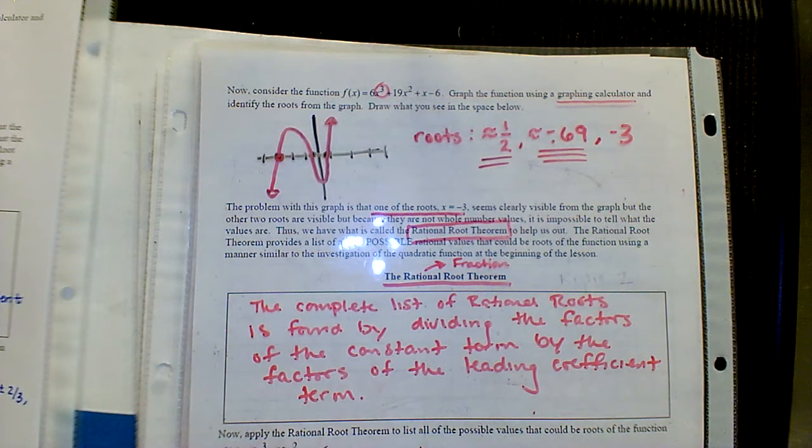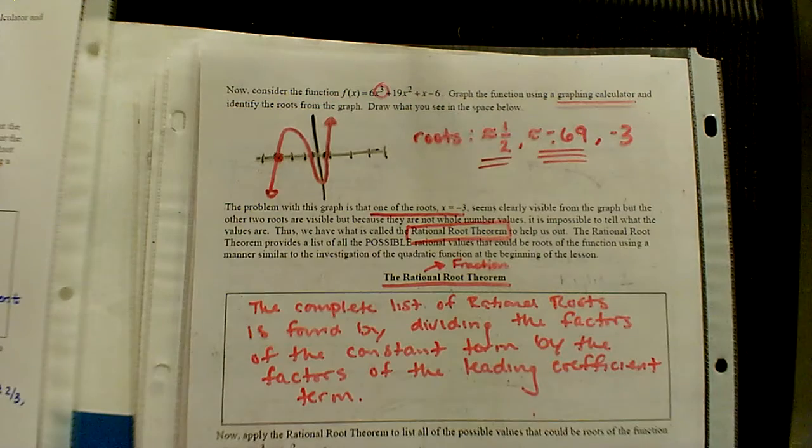Okay, basically what we noticed on the front page. If you were to take all the factors of the last term divided by all the factors of the first term, you would get a complete list of all of the possible ones.